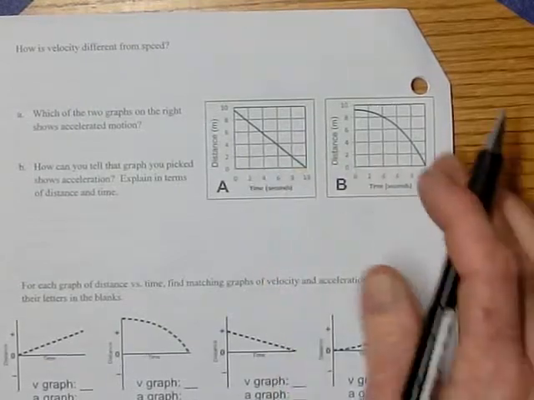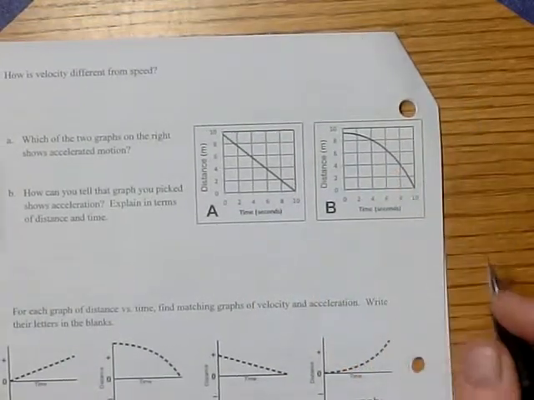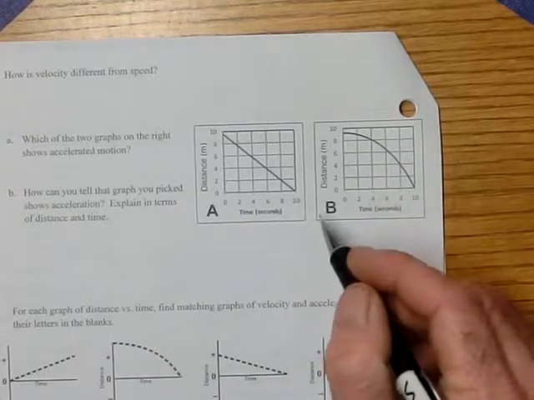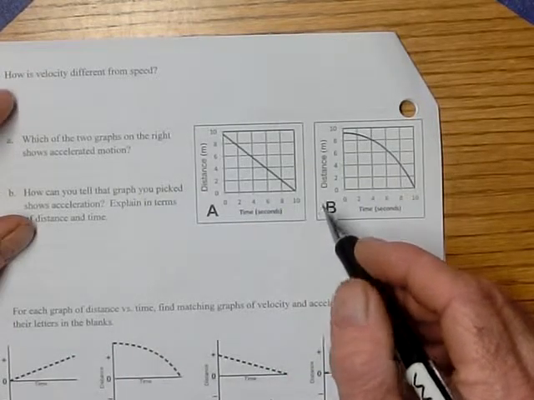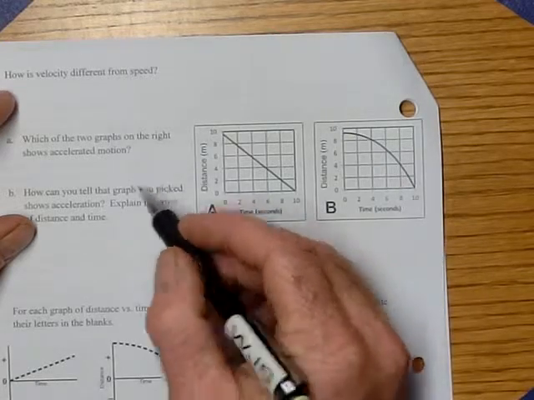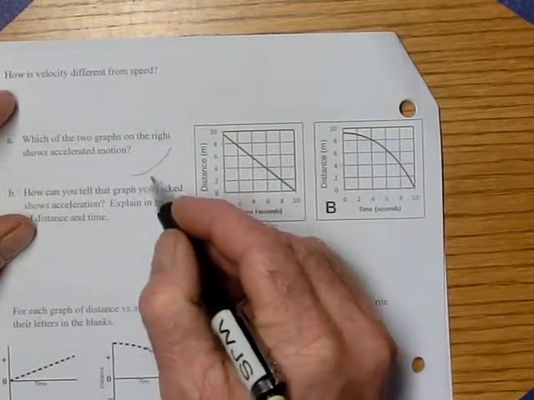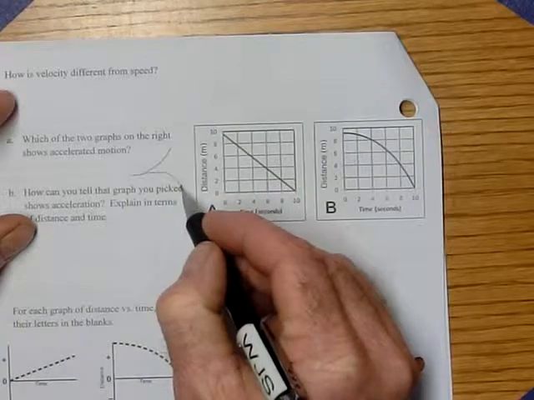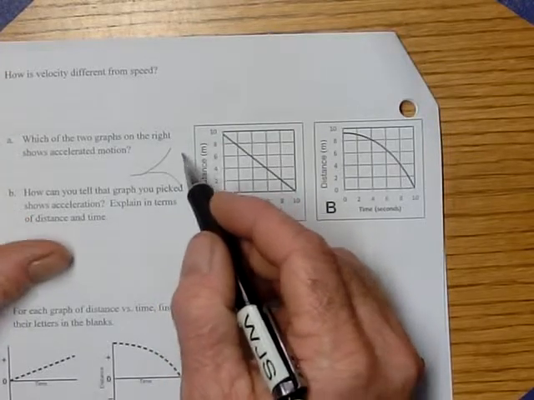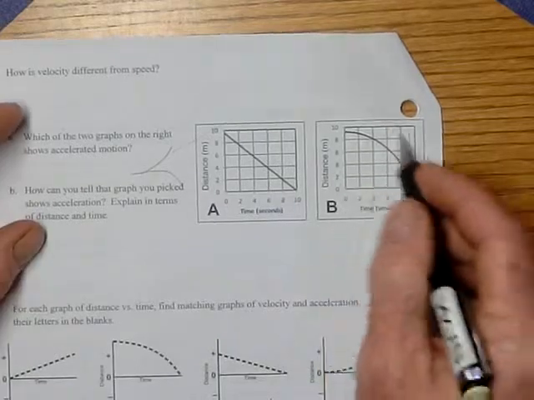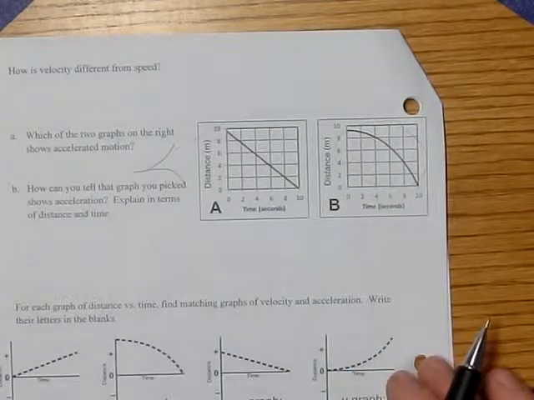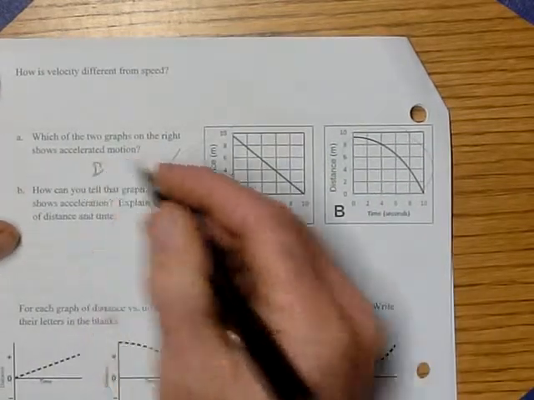The next one: which graph shows accelerated motion? These are distance versus time graphs. If you remember from doing the motion sensor thing, anytime you accelerated, you got a curve. If you speed up, it kind of goes like this. If you slow down, it goes like that. If you stay at the same speed, it's just a straight line. So this is the one with the curve. That's got to show you accelerated motion. That's going to be B.